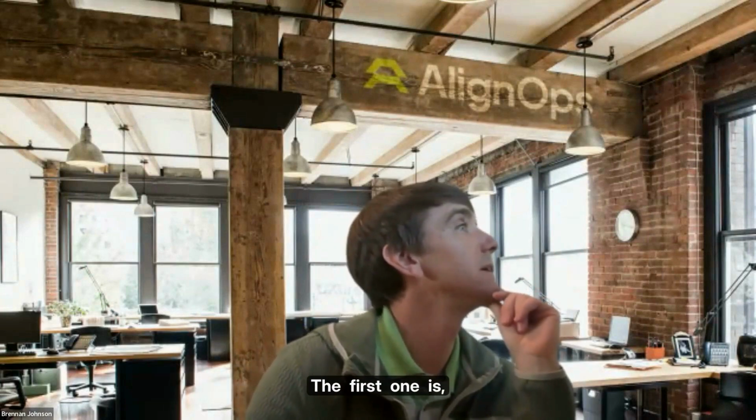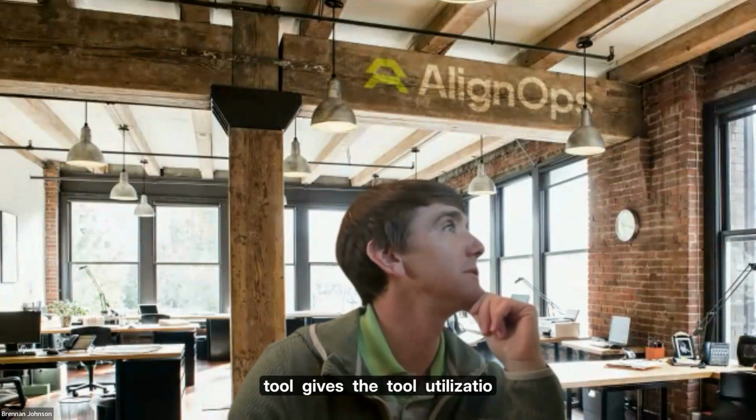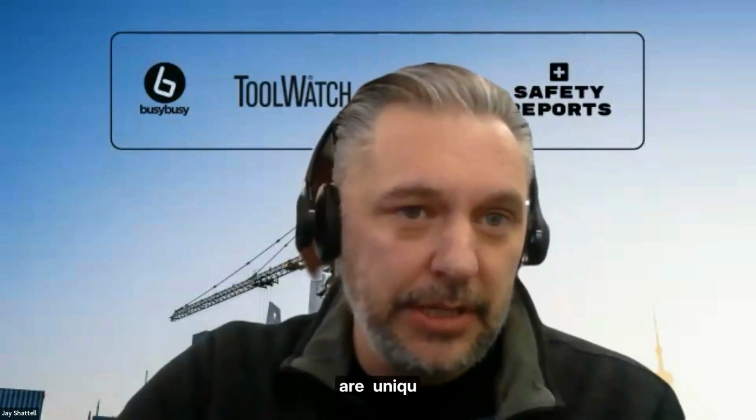The first one is, can you please tell us which standard tool gives the tool utilization? Yeah, so by default, any tools that are uniquely tracked.